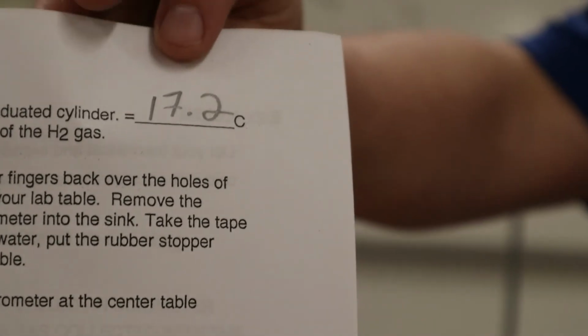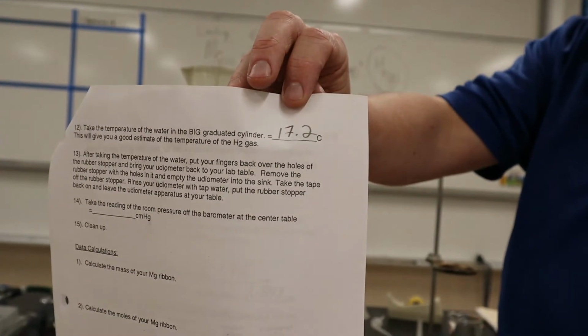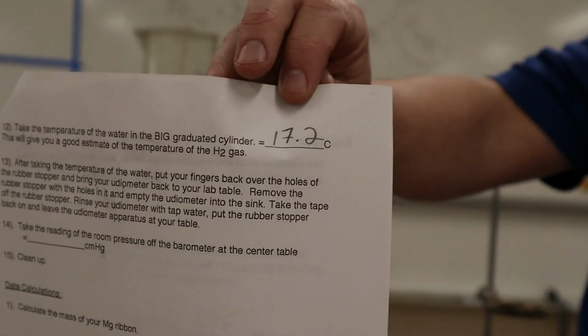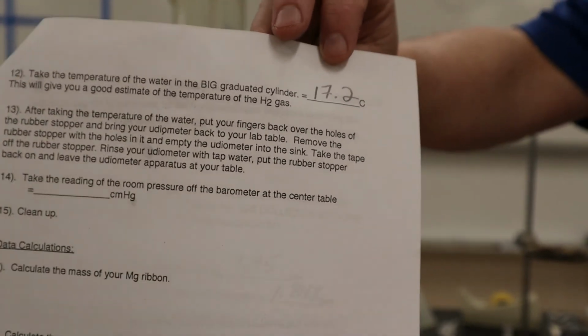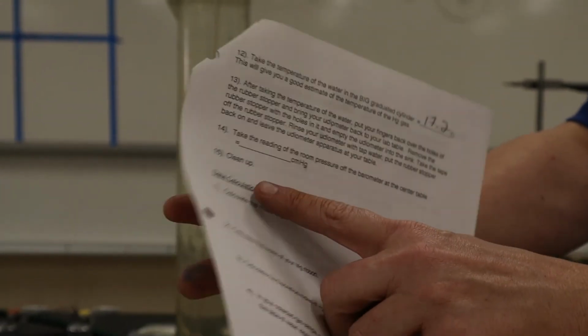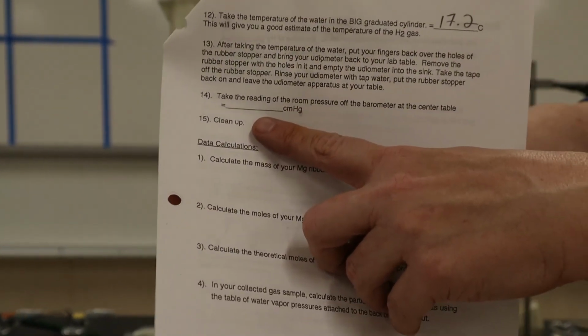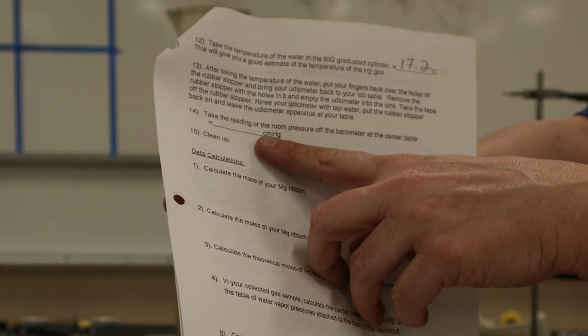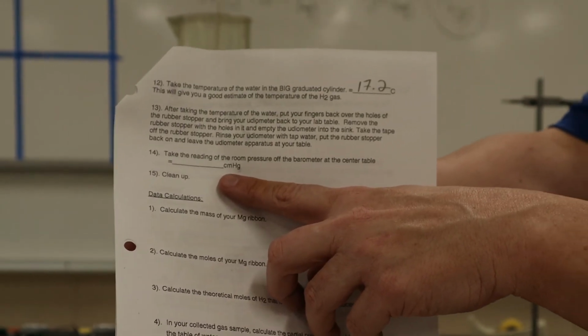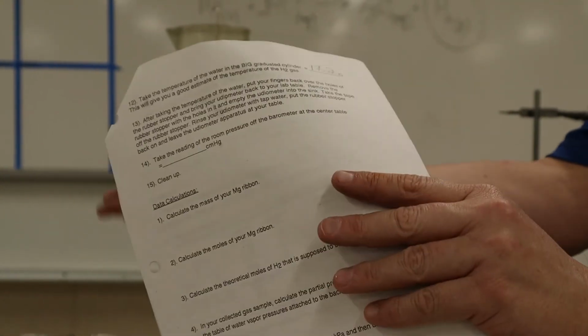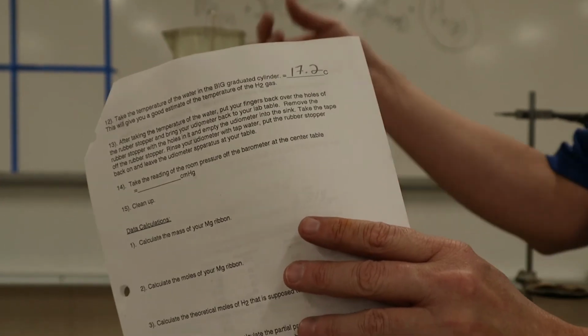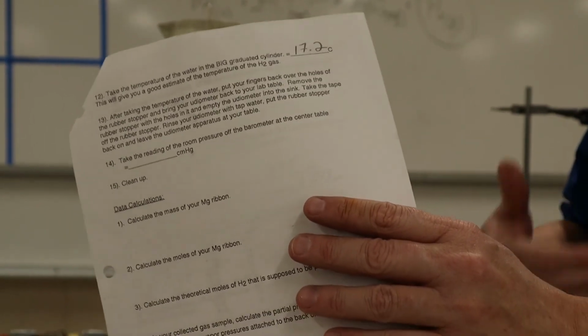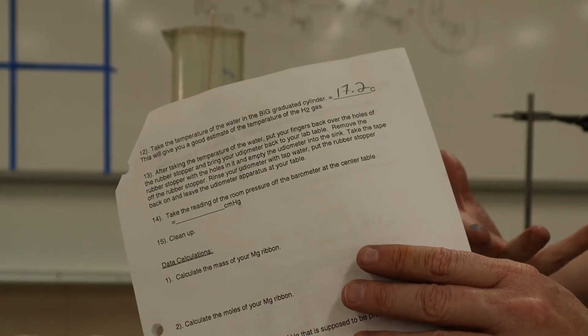All right, so I wrote the temperature of the water, which is the temperature of the hydrogen gas. Okay, and then we just need the pressure of the room in centimeters of mercury, and I'll get that from my phone, right? Because whatever the pressure is in Burbank, that's the pressure in this room, and that's the pressure of the hydrogen gas. So that's the lab, right?